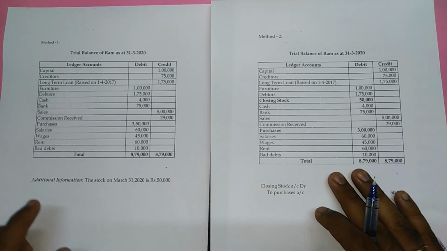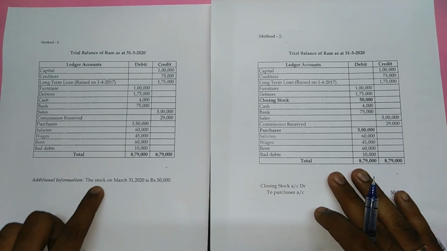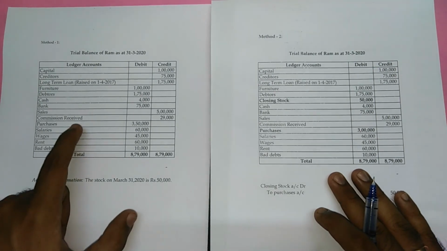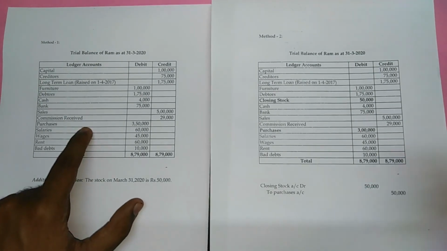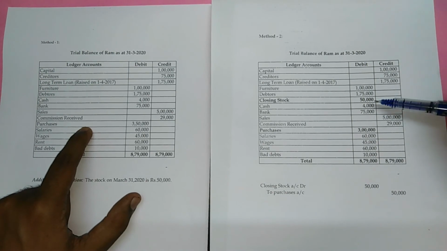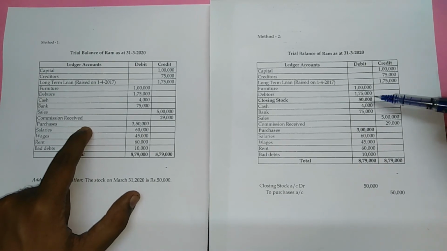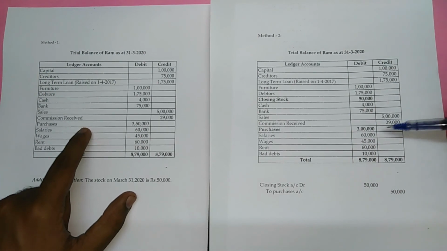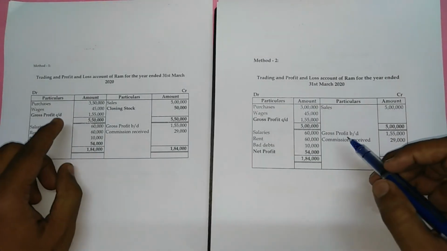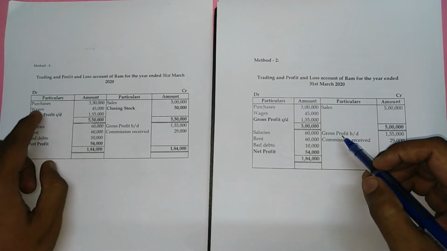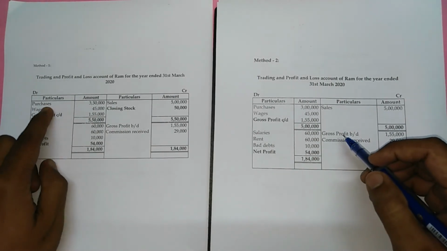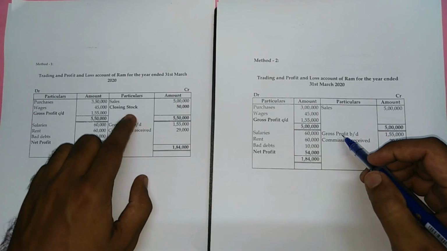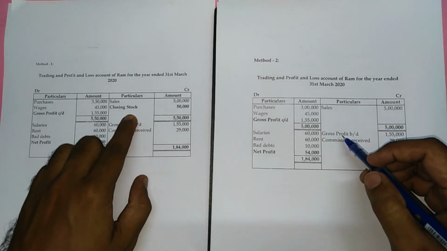So let me once again tell you the differences between the two methods. In the first method, closing stock will be shown as an adjustment item in the trial balance, and you will be having the entire purchases in the trial balance. In method 2, closing stock will form part of the trial balance, and the purchases that form part of the trial balance is adjusted purchase. With respect to the trading and profit and loss account, in the first method you will be having the entire purchases accounted, and you will be having the closing stock credited to the trading account to account the correct purchase.